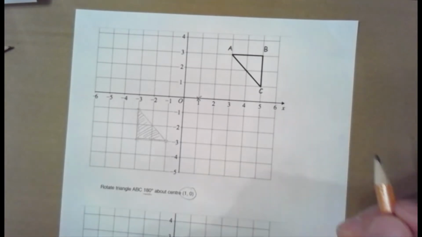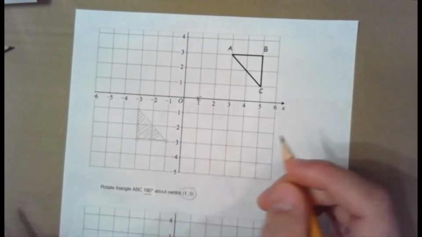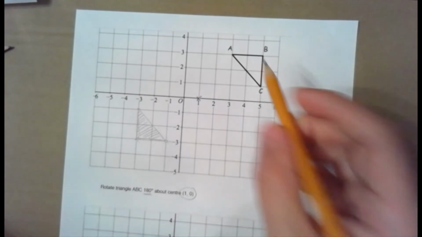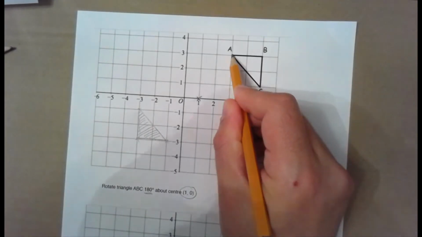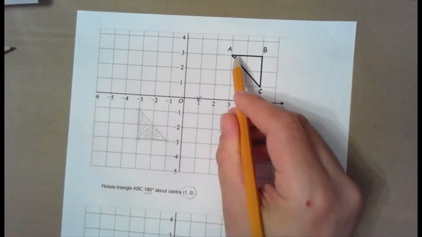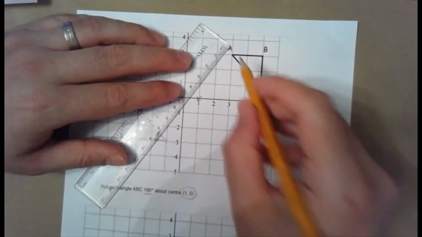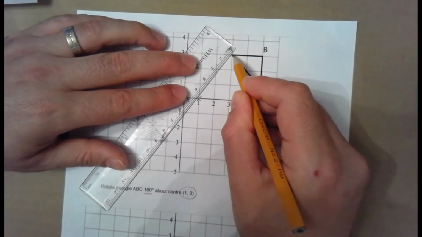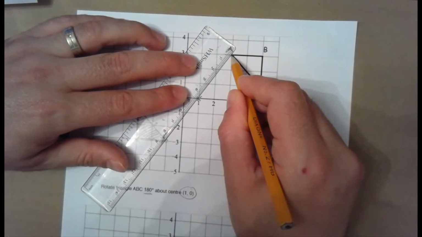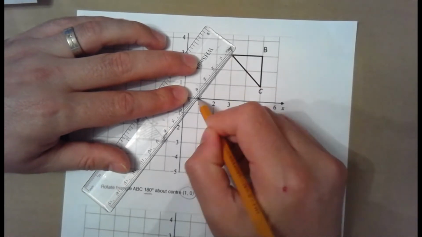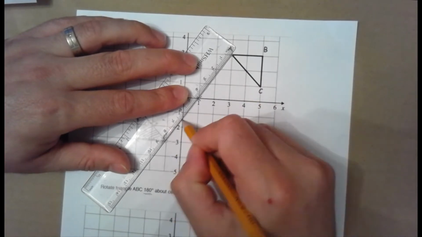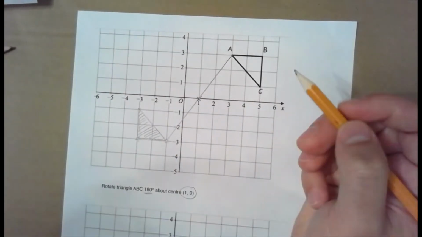Okay, so we should find that when I rotate it, this corner A will end up the same distance away from the center of rotation, because it's 180 degrees.